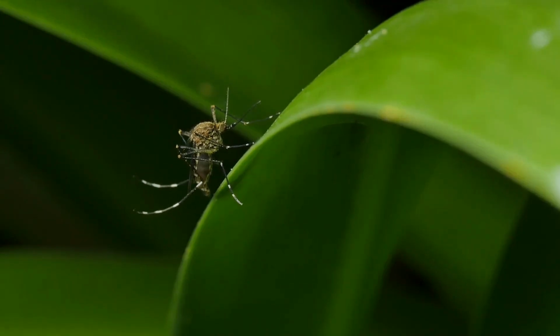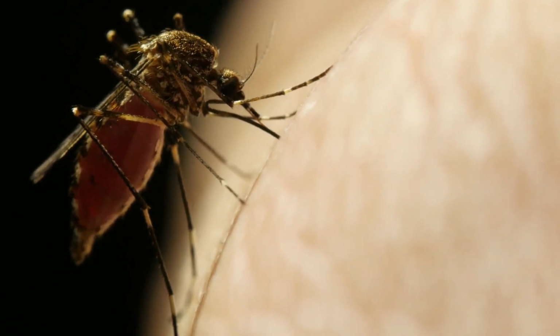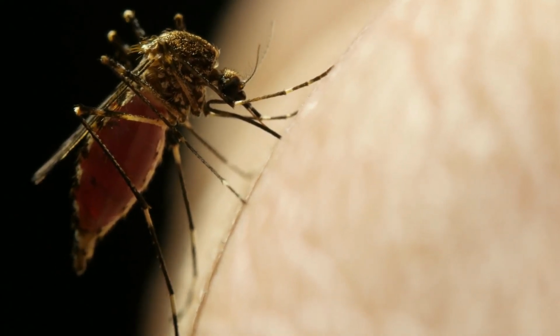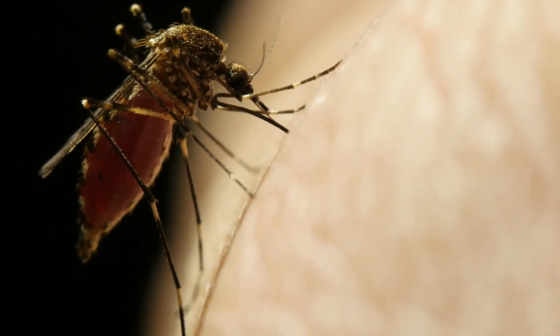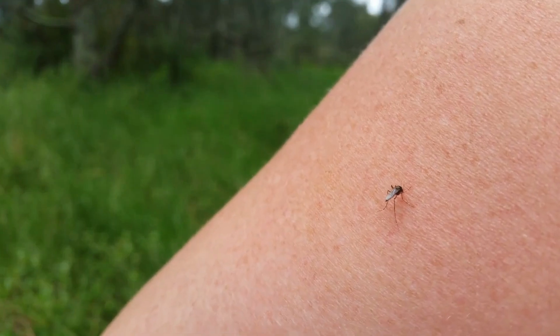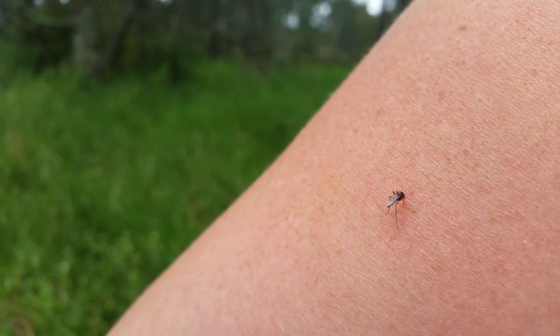The main vectors of EEEV transmission are mosquitoes. The virus finally penetrates the blood-brain barrier to induce encephalitis by targeting endothelial cells and cells in the mononuclear phagocyte system. The disease's aggressive course is exacerbated by this neuroinvasive characteristic.